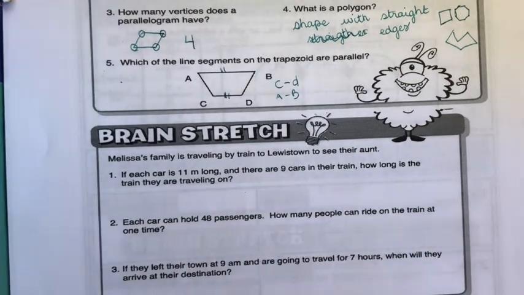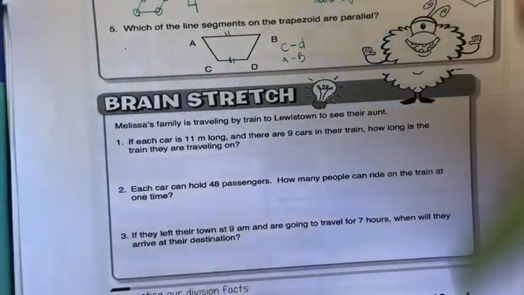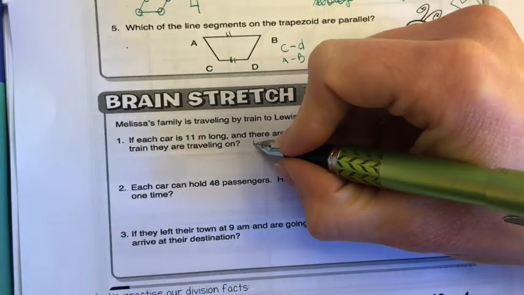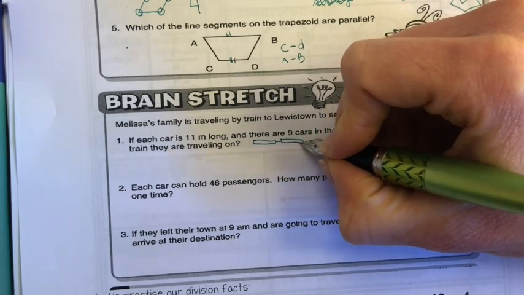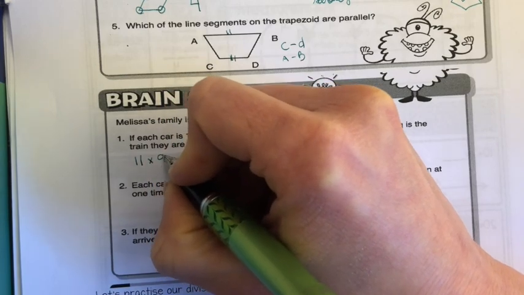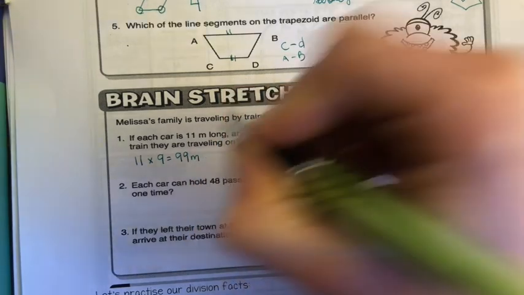Now, brain stretch. Melissa's family is traveling by train to Lewistown to see their aunt. If each car is 11 meters long and there are 9 cars in their train, how long is the train they are traveling on? So imagine your train car, each one is 11 meters and you have 9. How long is the train? So you have to do 11 meters times 9 cars, which is 99 meters long.